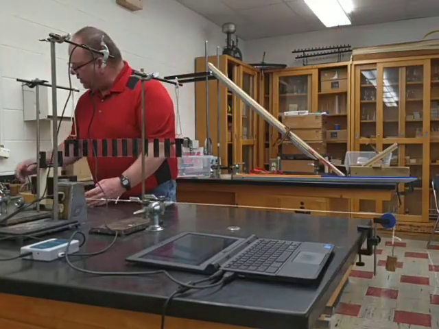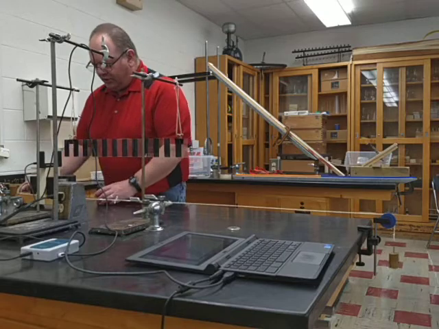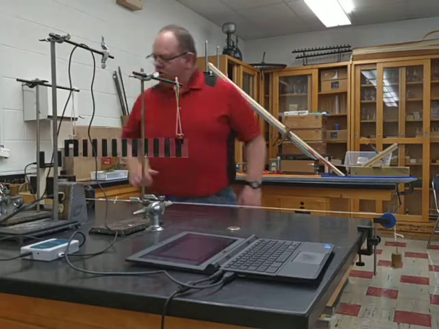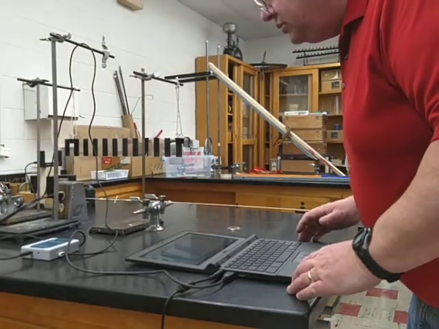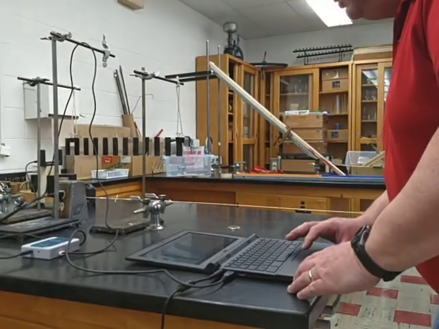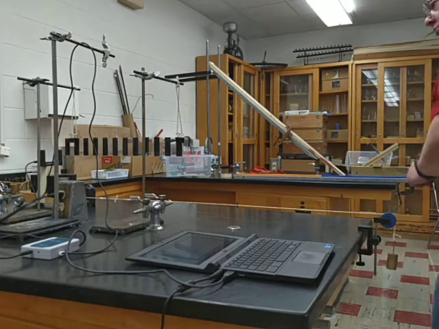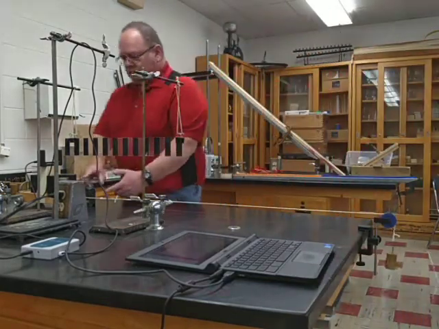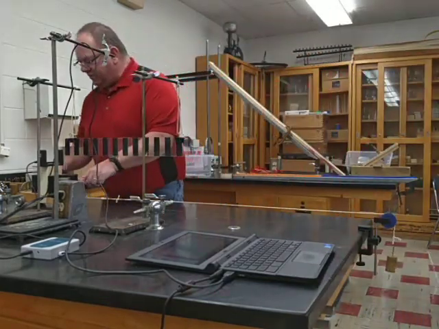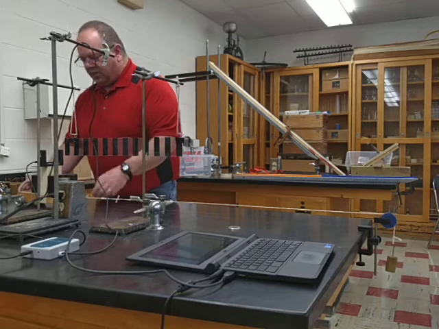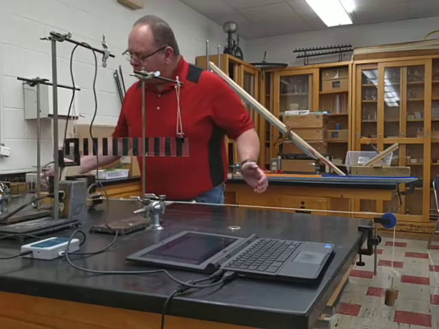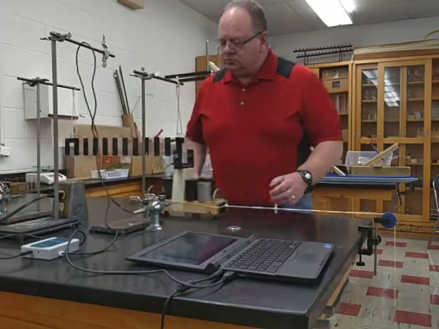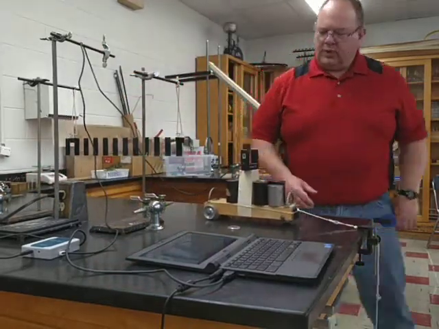I think we'll get one more out of here. I've got one more 1 kilogram mass. So this will be trial 7. Trial 7 is the cart plus 6 kilograms of mass. And go. Okay.